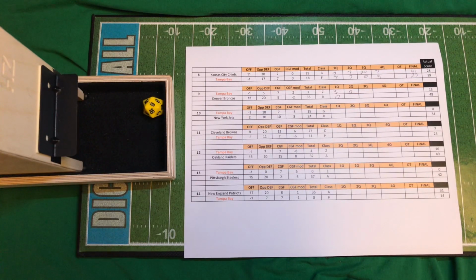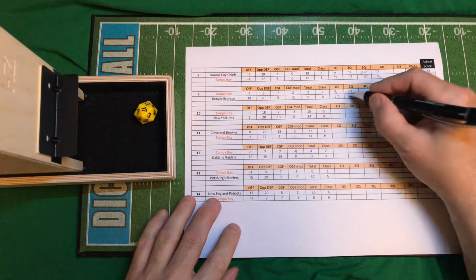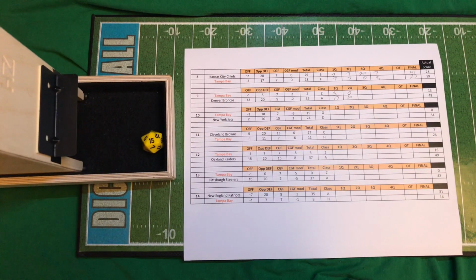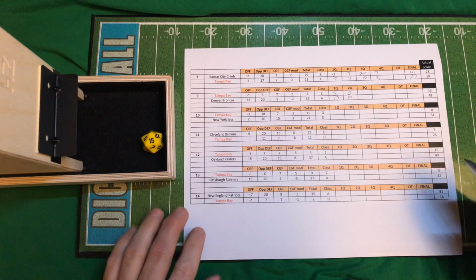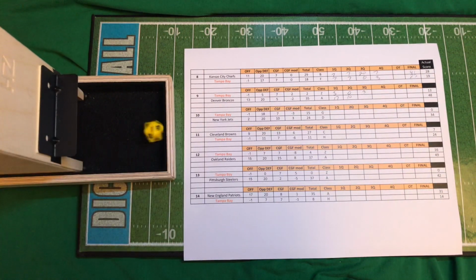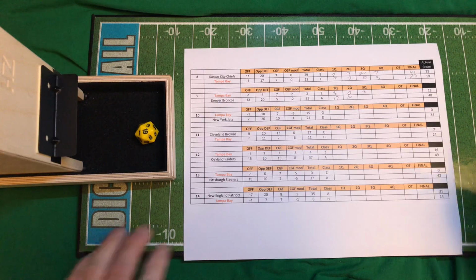Column A again. 6. Oh, boy. A big roll here in column A. Oh, it's only 10. That ain't too bad. So 27 to 3 at the half. Tampa Bay comes up with 3. They'll tack on a field goal just for giggles. A 19 now is, that's just 3.